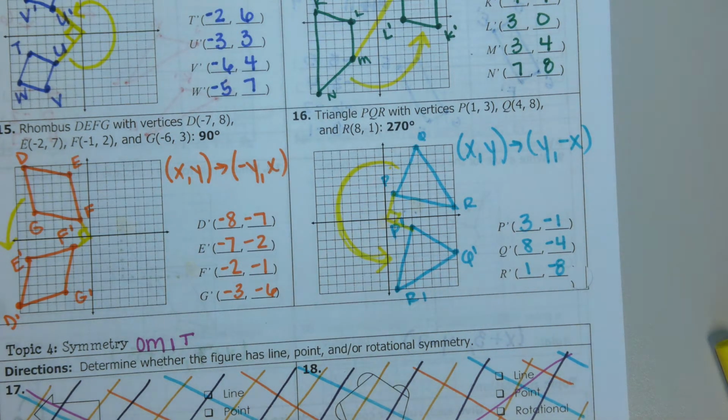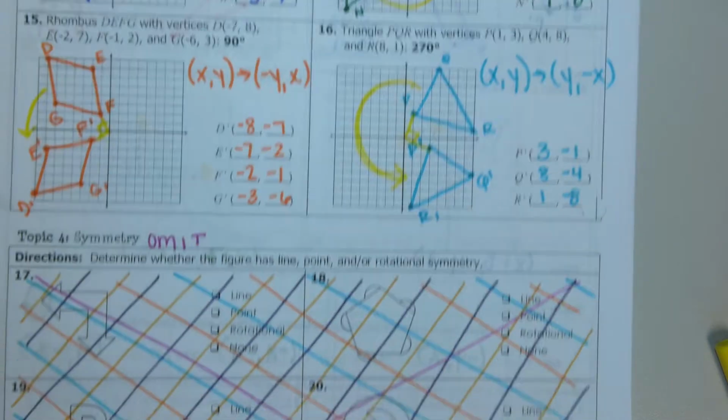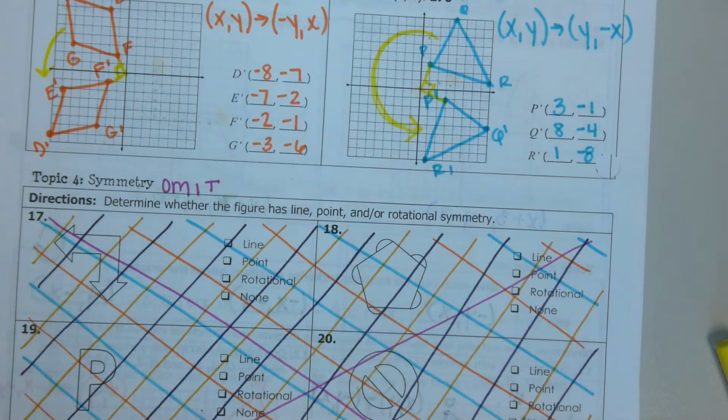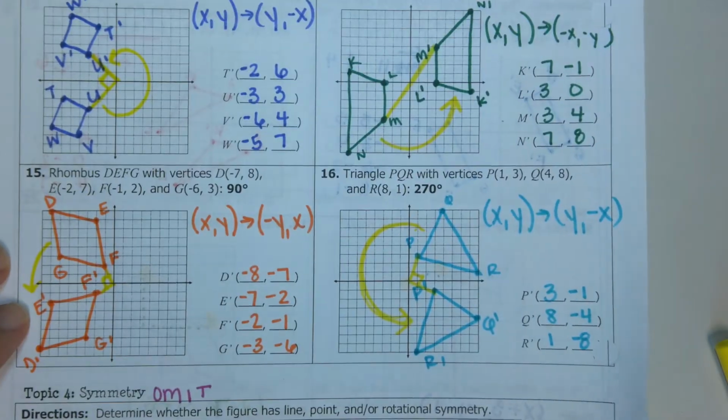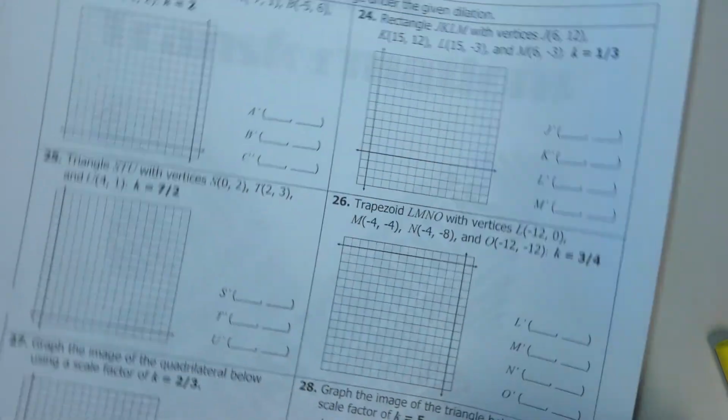All right, notice at the bottom you have part 4, which is on symmetry. We did not do the section on symmetry for this unit, so you can omit that. And we'll go to page 18. 18 is the page that deals with dilations.